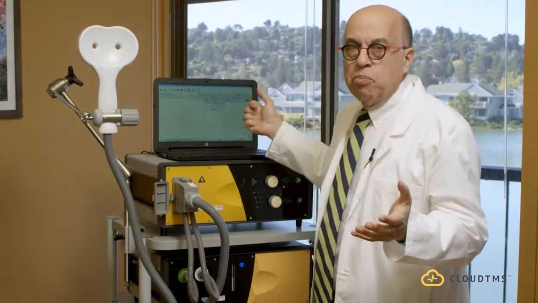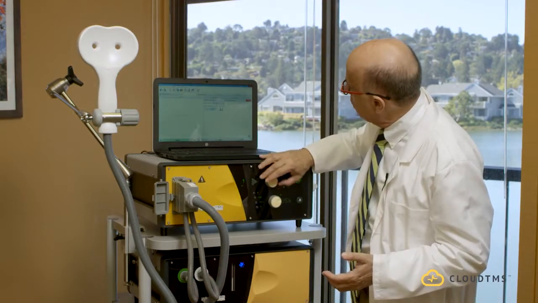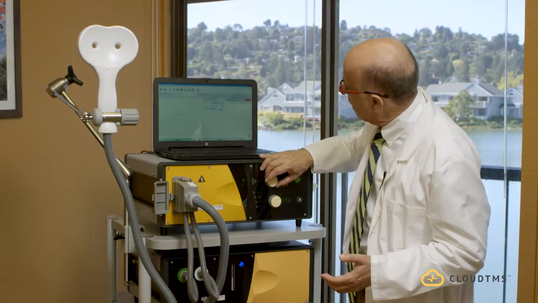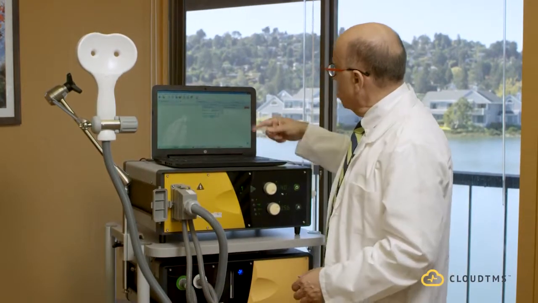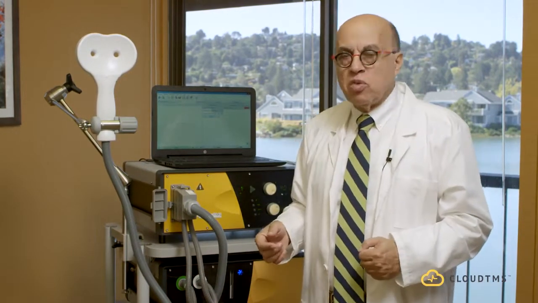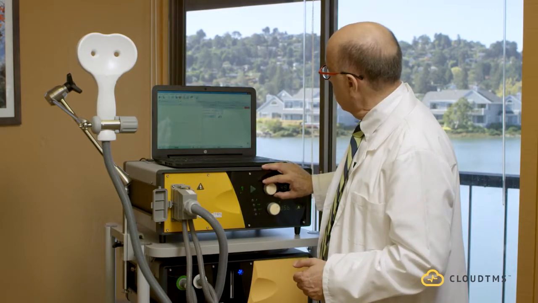amplitude from here, and I can make it 42 or 44. I'm trying to find out the lowest possible level that I can stimulate the patient on the left side of the brain to see a thumb movement. That's how you calculate the motor threshold. And when you say 120% of the motor threshold, you do 120% of that. So now imagine that I'm doing the motor threshold, and I found that the patient's motor threshold is roughly at 50.